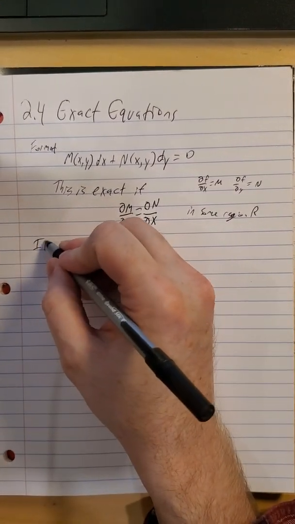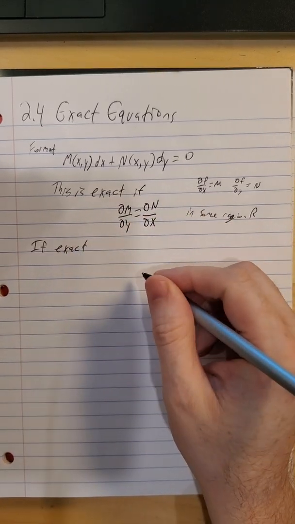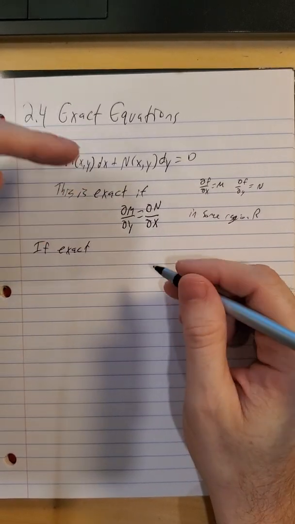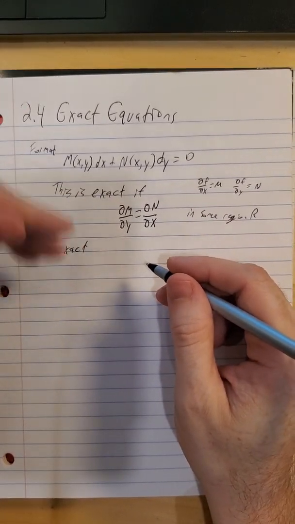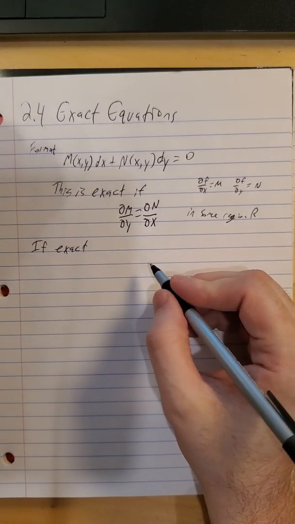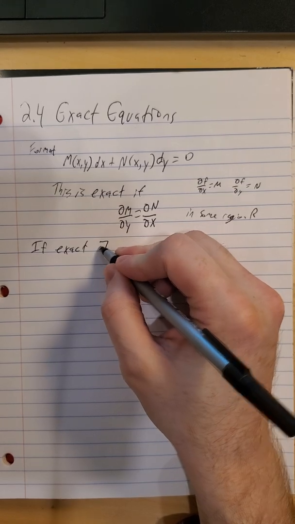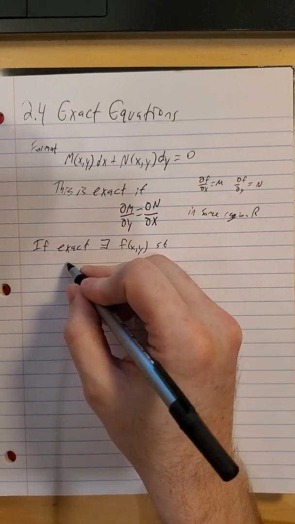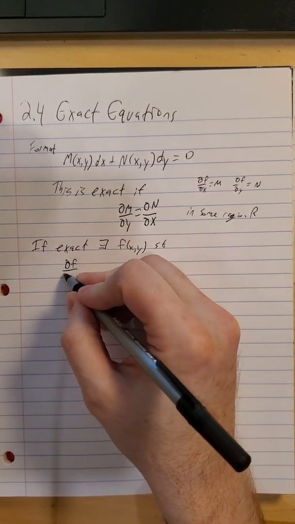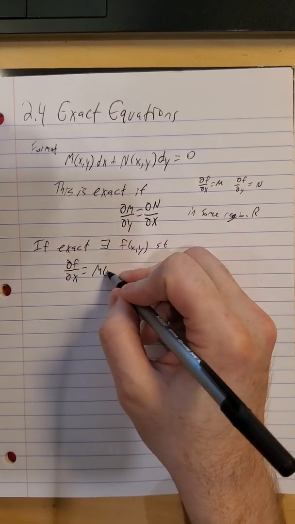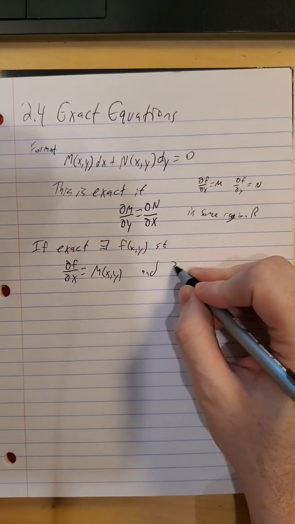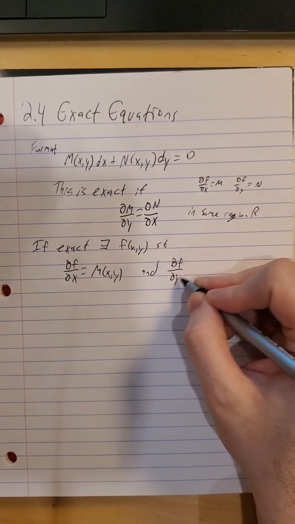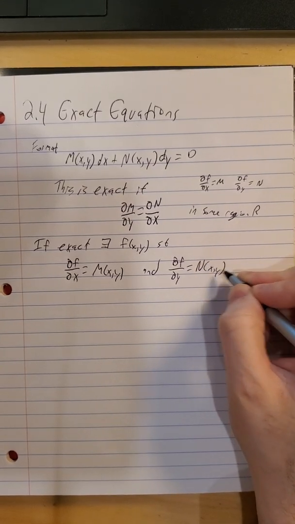If it is exact, we have sort of a multi-step strategy. It'll seem a little much at first. Once you do maybe 2 or 3 problems, you'll start to get the rhythm of it. If it's exact, then there exists an f of x, y such that, as we said over here, the partial derivative of function f with respect to x is our M of x, y, and the partial of this function f with respect to y is our N of x, y.